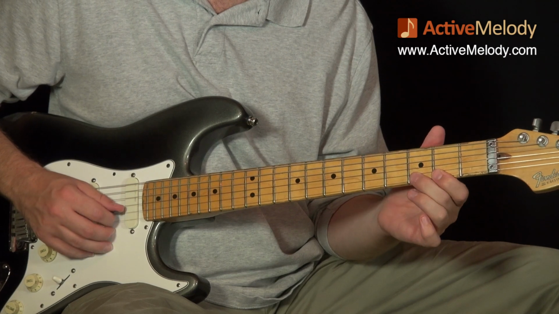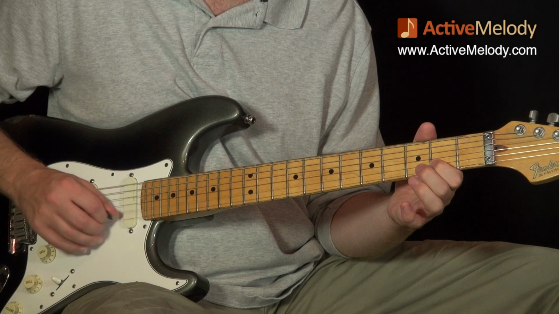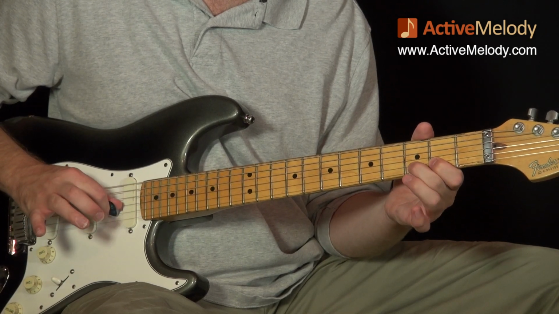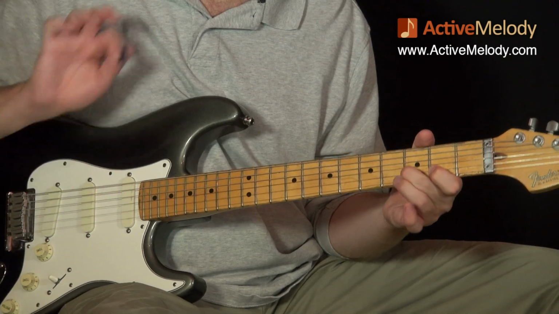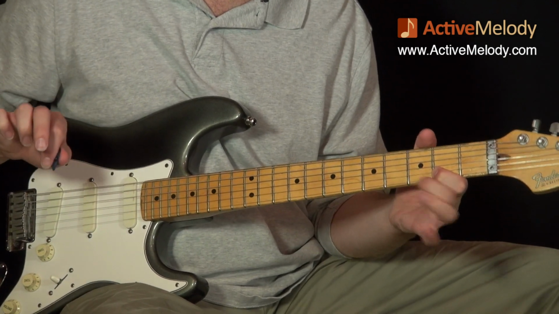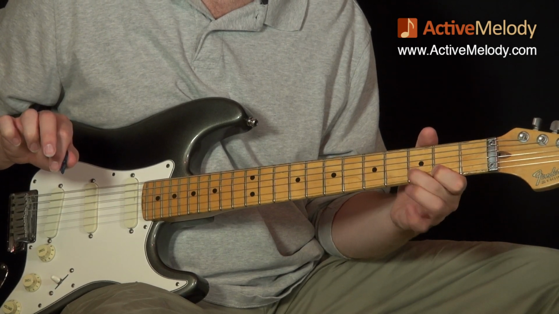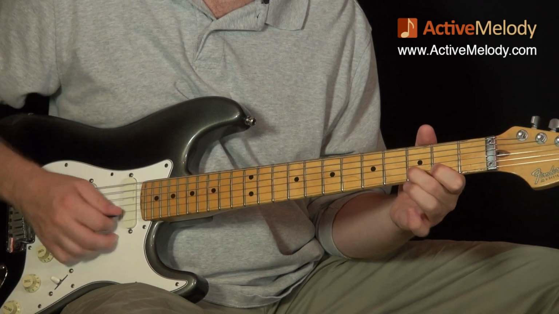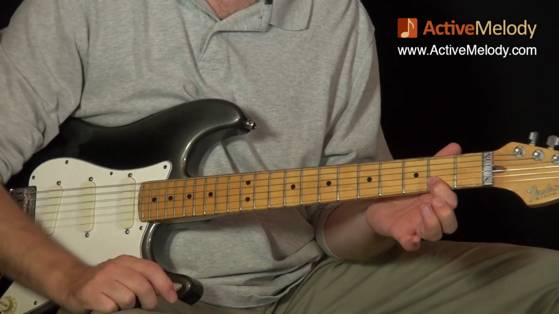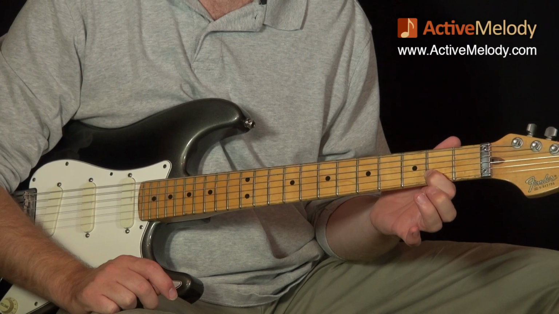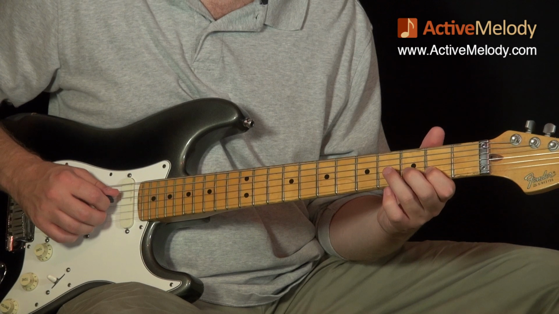After I do that, then I'm going to do this little hammer-on pull-off thing where I go. So notice I'm just picking that once, and I'm hammering onto the 3rd fret, and I'm just kind of flicking the string as I pull my finger off. The 2nd fret, 2nd string stays down the whole time. And that's how it should sound.